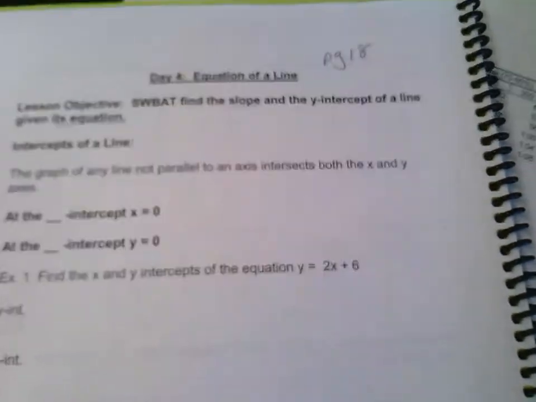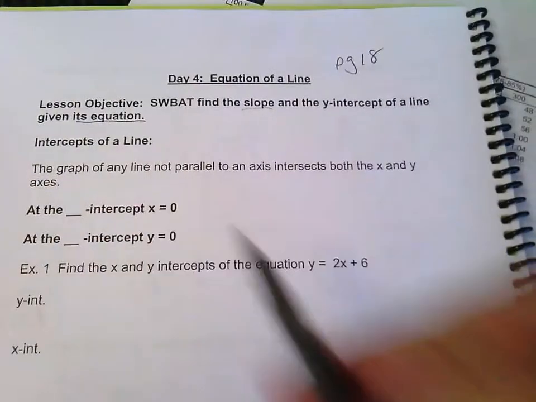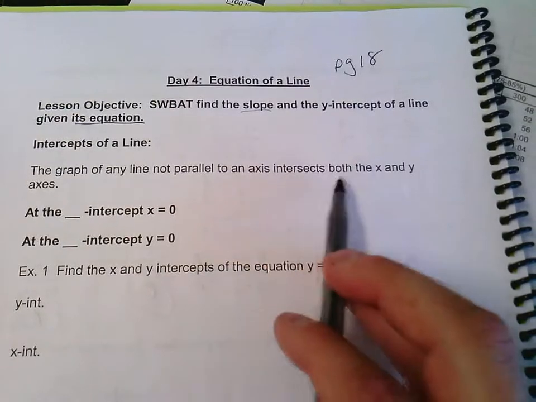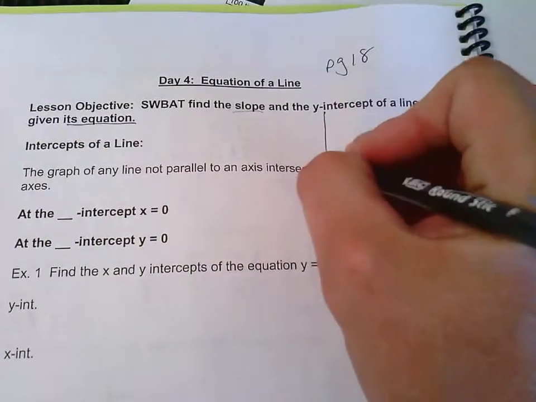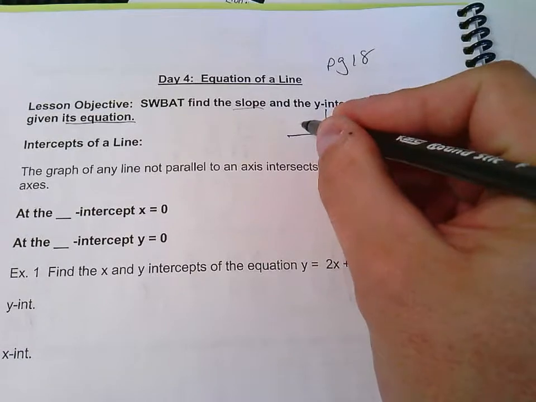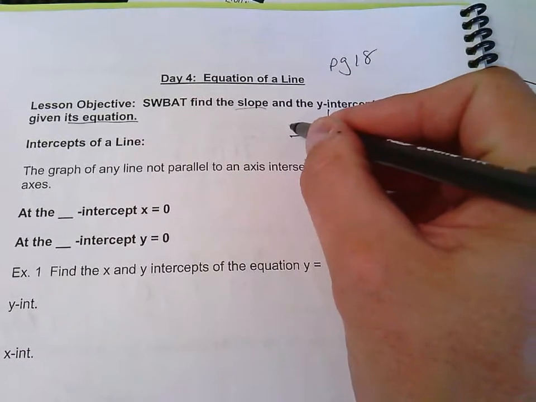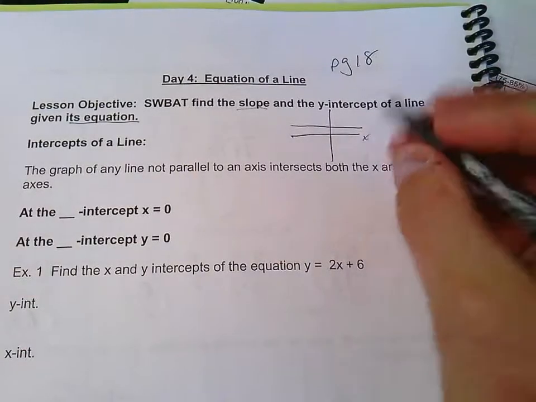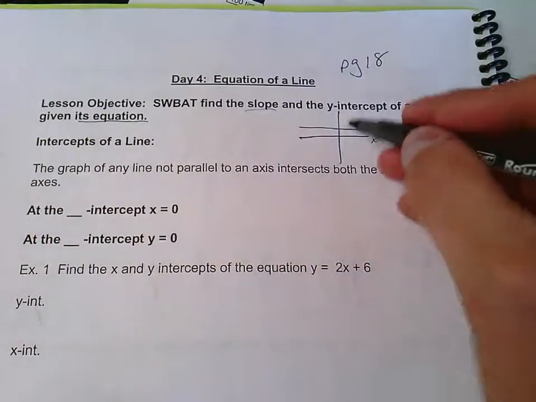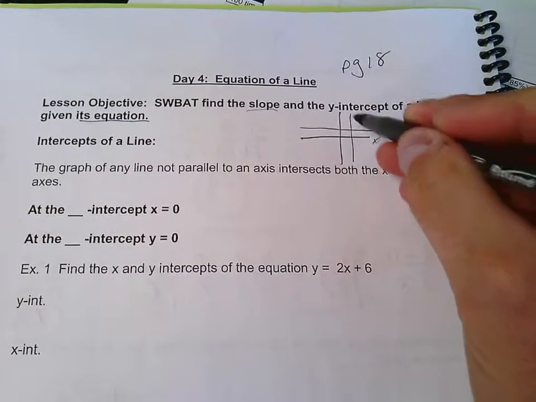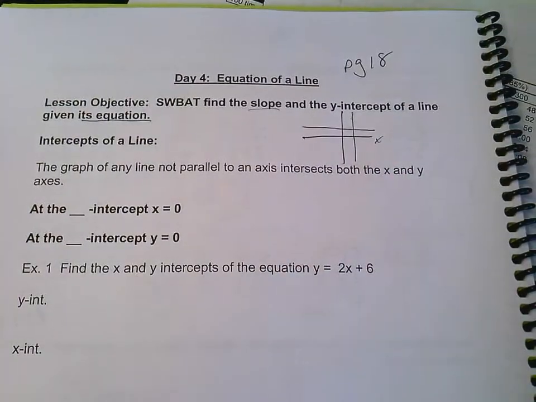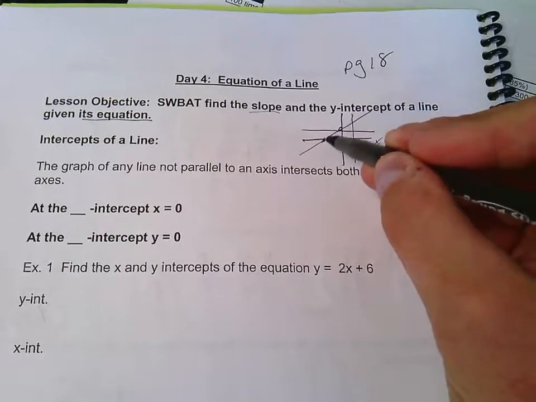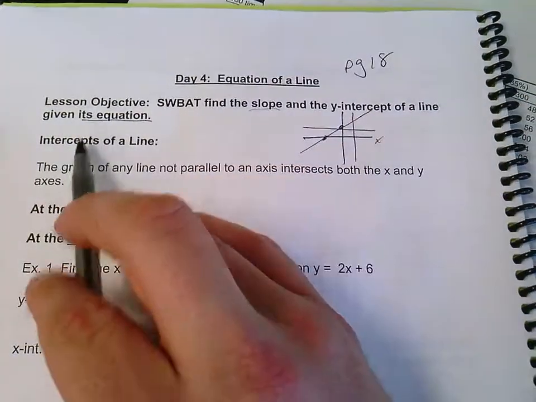So first thing we're going to talk about is intercepts of a line. Okay, the graph of any line not parallel to an axis intersects both the x and the y axis. So for example, here's a line that's parallel to the x-axis, it doesn't touch the x-axis. A line that's parallel to the y-axis will not touch the y-axis. Every other line is going to cross both. And those intersection points are called intercepts.